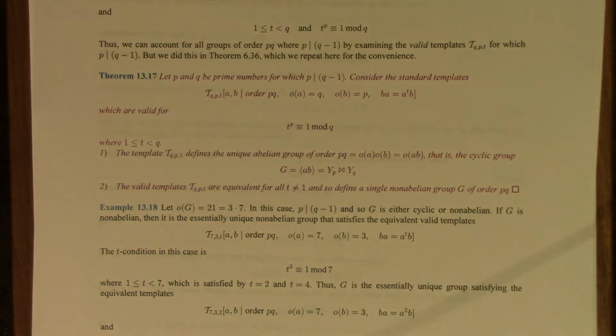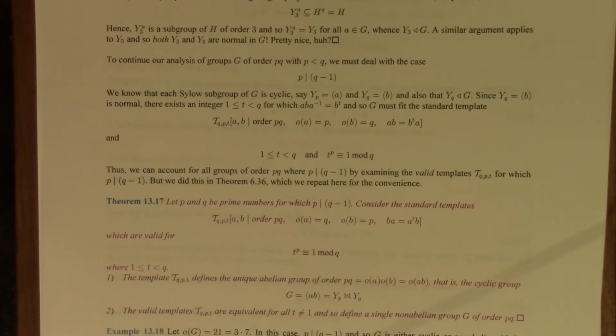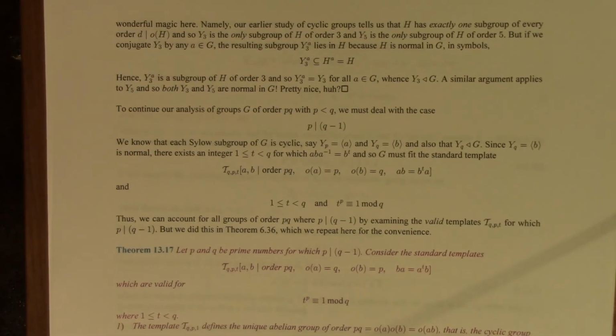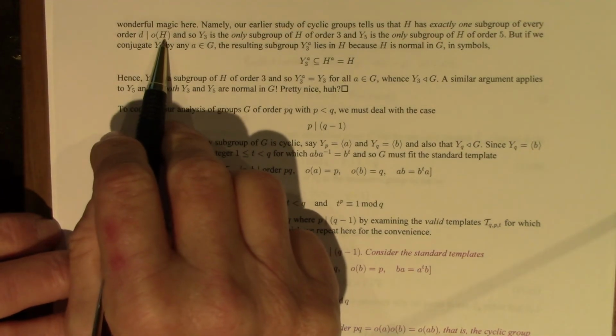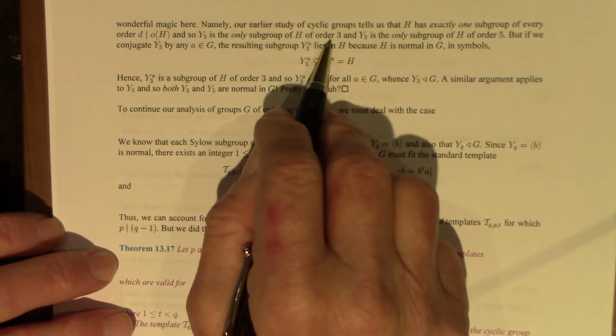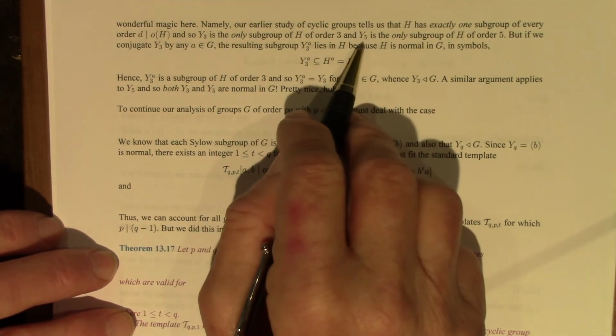Remember that in our study of cyclic groups, we learned that H has exactly one subgroup of every order d dividing the order of H. So Y3 is the only subgroup of H of order 3, and similarly for Y5.